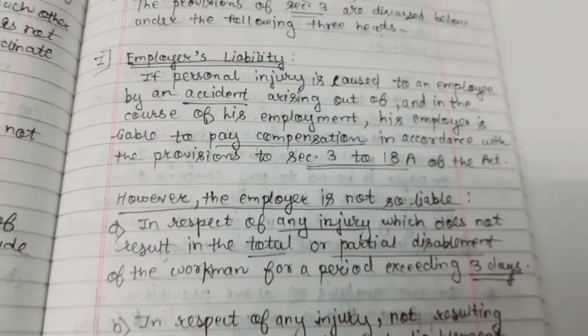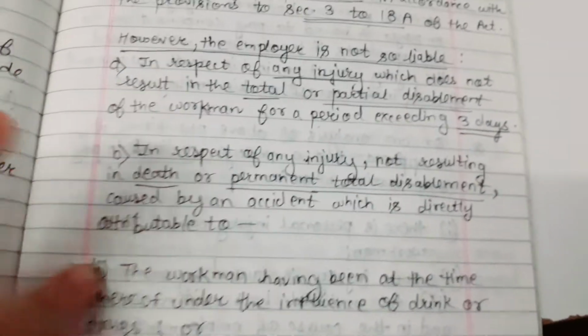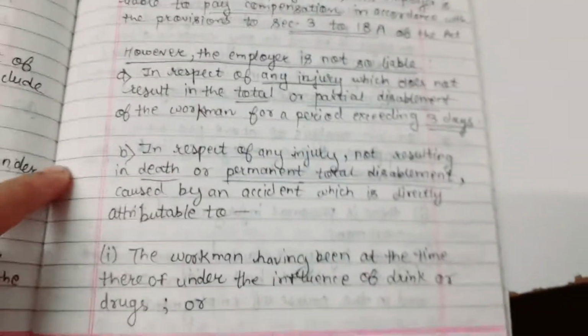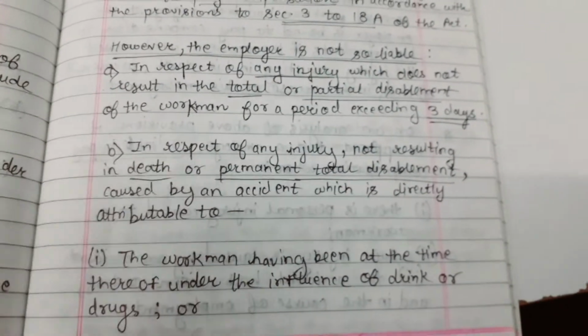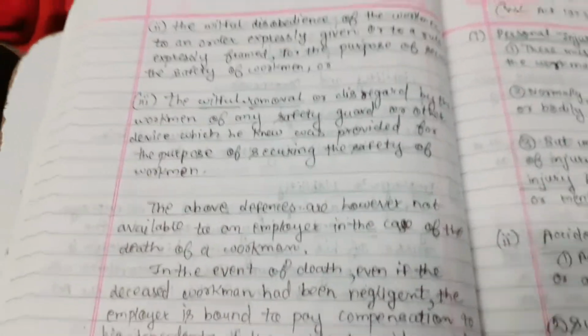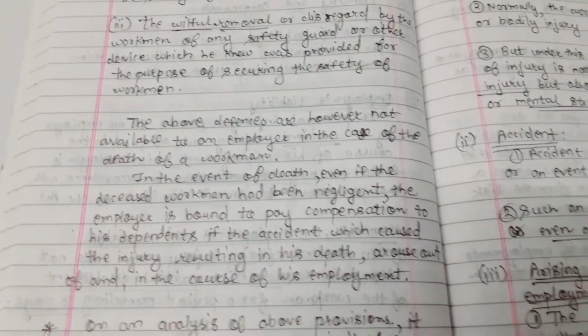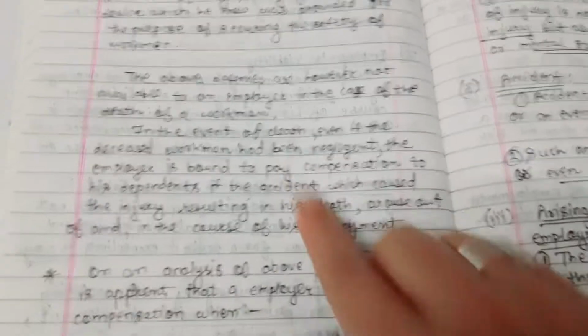Under this, the first point is employer's liability. It is mentioned in the provisions in section 3 to 18A. So here we have seen the points where the employer is not so liable. But if the employee's death has happened, then the employer is liable to pay the compensation to the dependents of that employee. The above defenses are, however, not available to the employer in the case of the death of the workman.